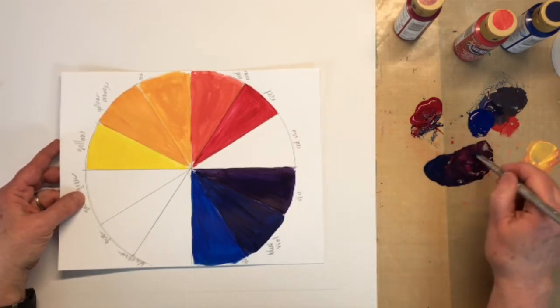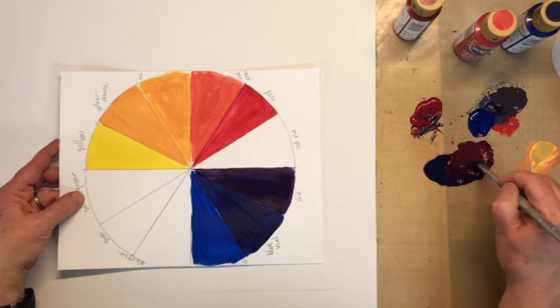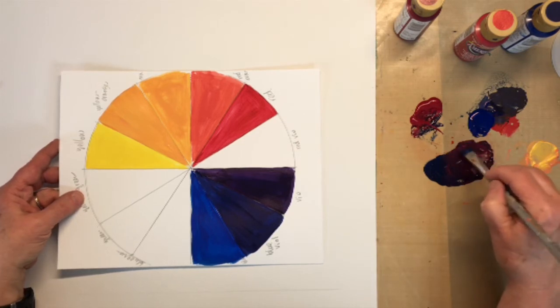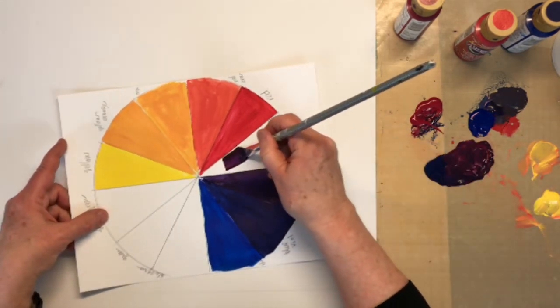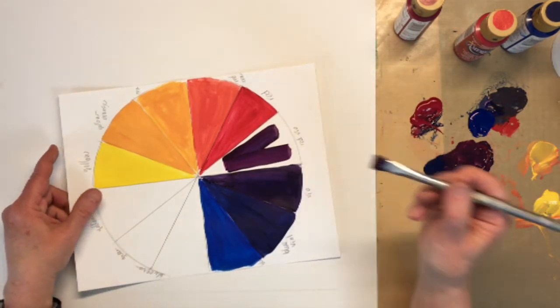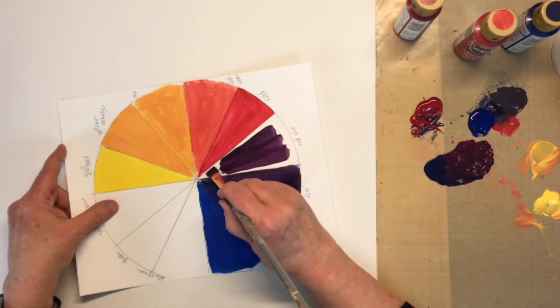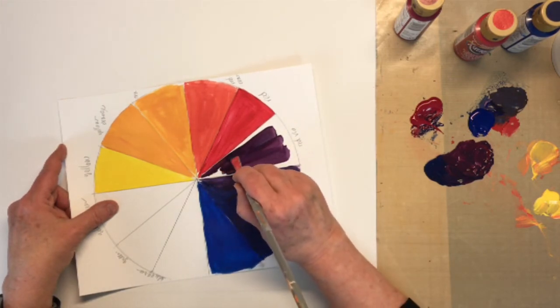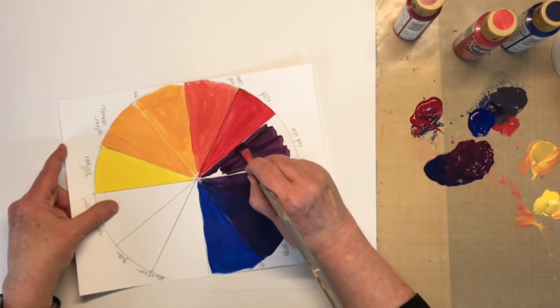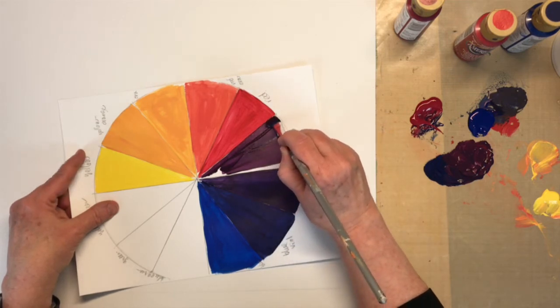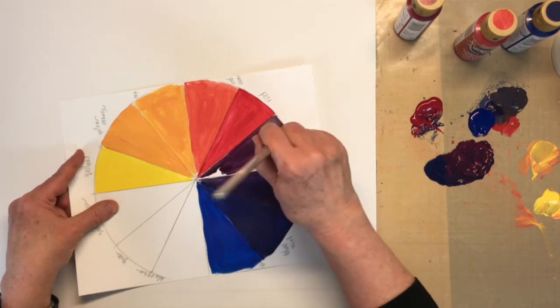Okay, so now I'm just adding a lot more red and coming up with that red violet. Haven't washed my brush. So now this is looking a little more orchid color, one of my favorite colors. It's okay if you touch the next paint. By now it's very dry. There'll be no bleeding.